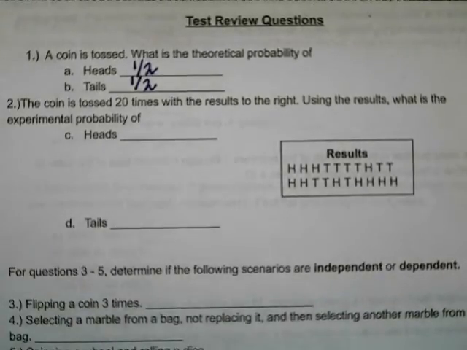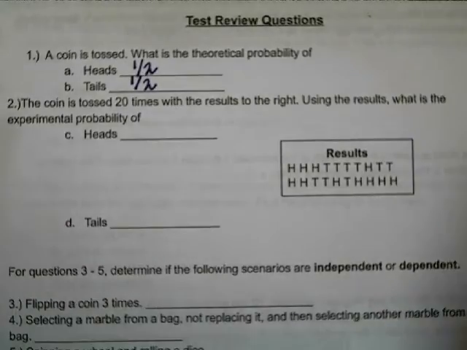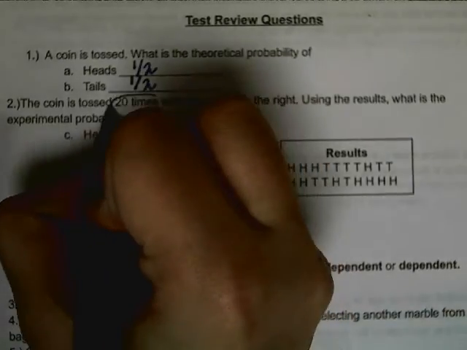Question 2. The coin is tossed 20 times with the results to the right. Using the results, what is the experimental probability of tossing a heads and tossing a tails? We know that they tossed a total of 20 times.